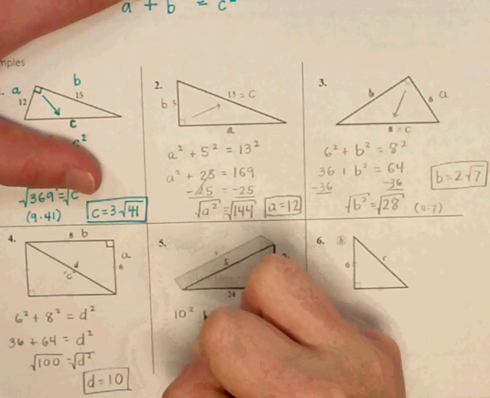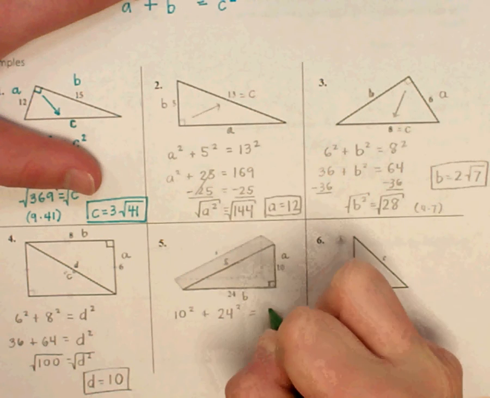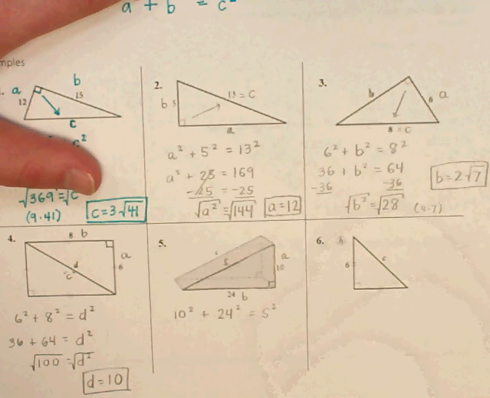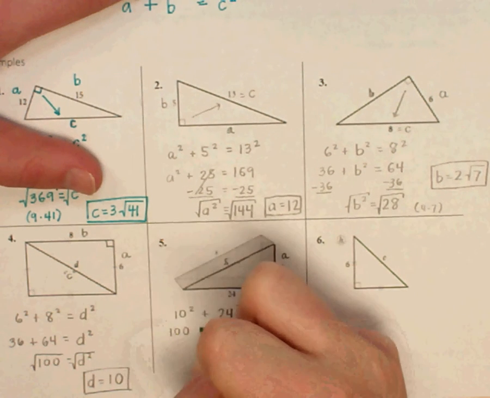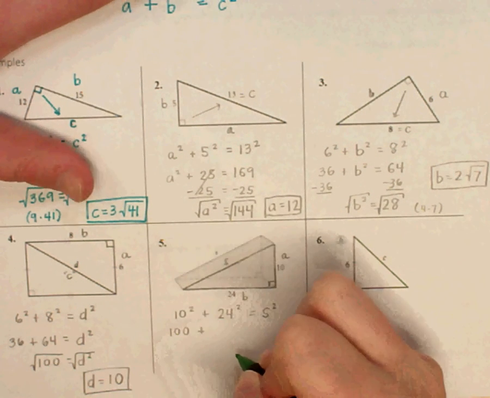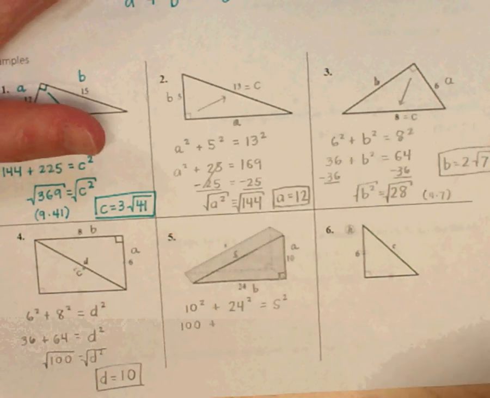10 replaces A. 24 replaces B. S will replace C. 10 squared is 100. I believe 24 squared is... Yep, 576.